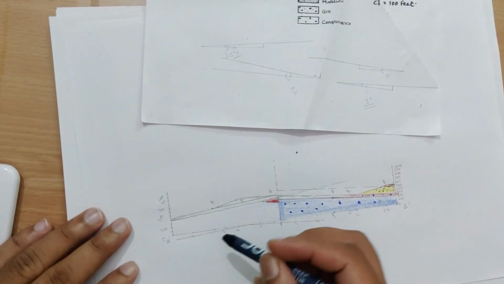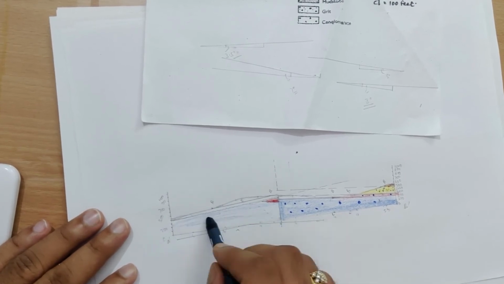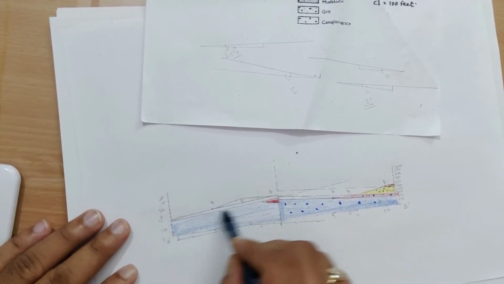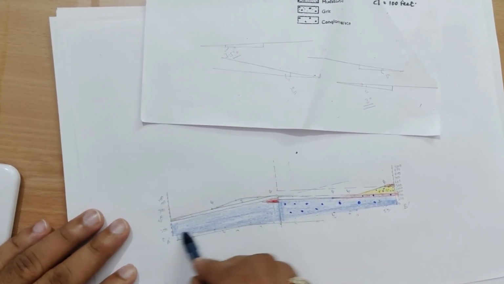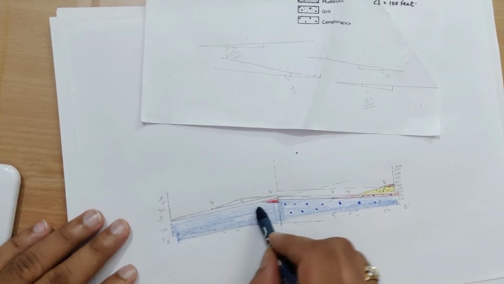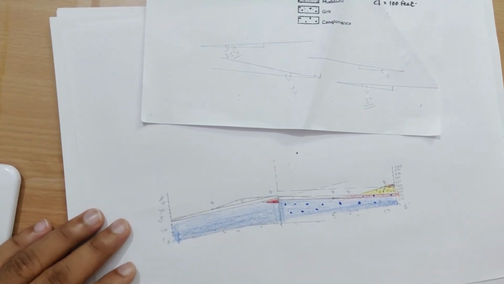Let's fill this under as well. And all of the beds are there in the green. So this fault is offsetting unconformity as well. So this is a post unconformity fault. Let's fill this in.